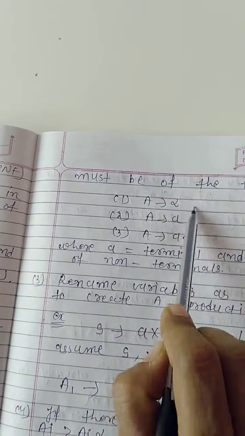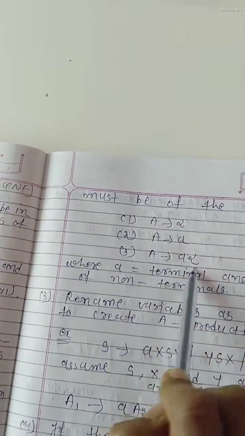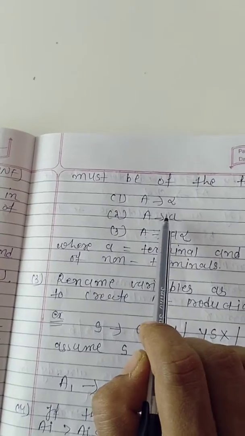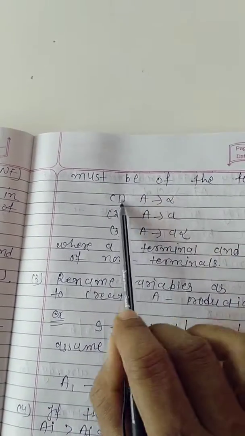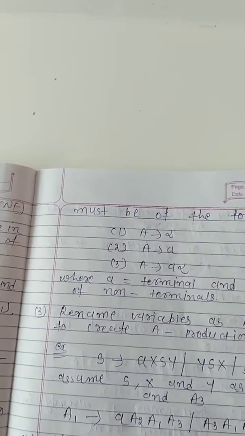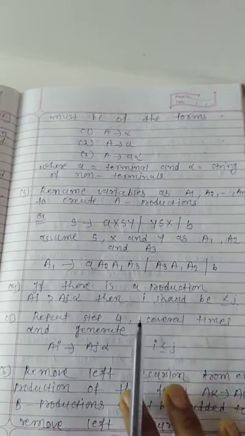Only these three forms are allowed in step 2, and if a production is not in this form, we have to convert it into these forms. Then and only then can we move forward to step 3.